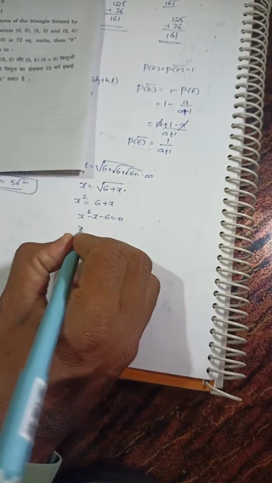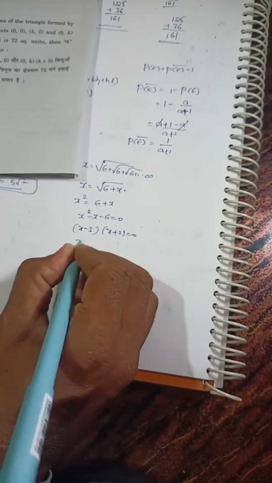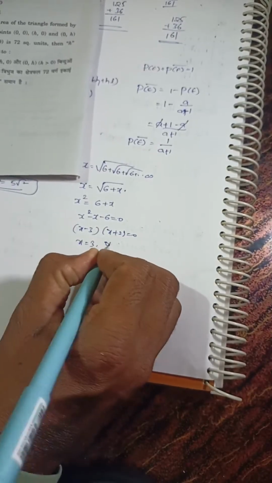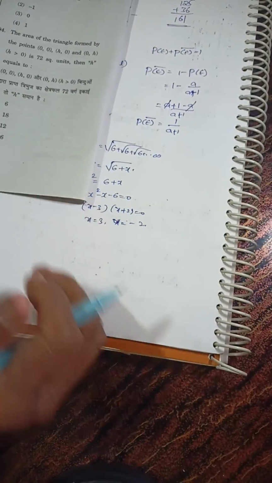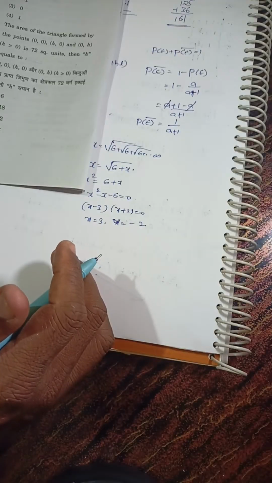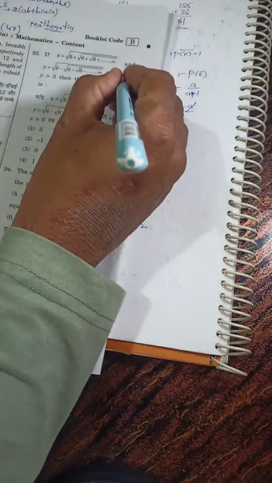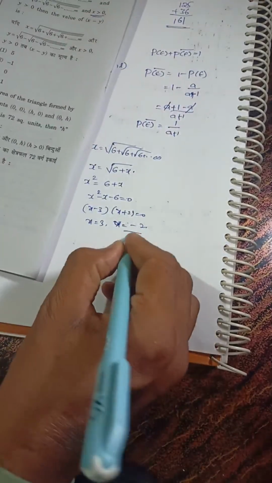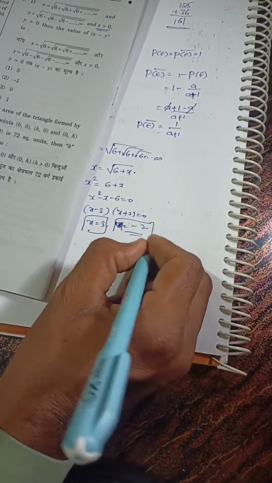We get the factors x minus 3 and x plus 2 equal to 0. X value is 3 and x value is minus 2. The condition is given that x should be greater than 0, so we cannot take this one.